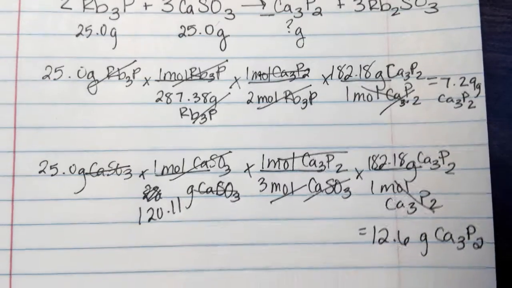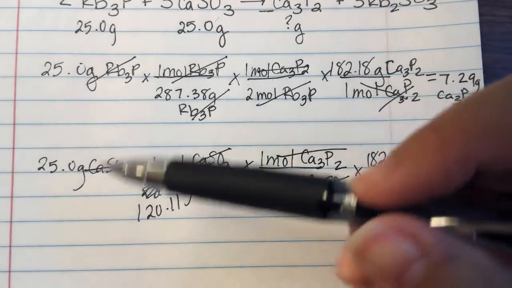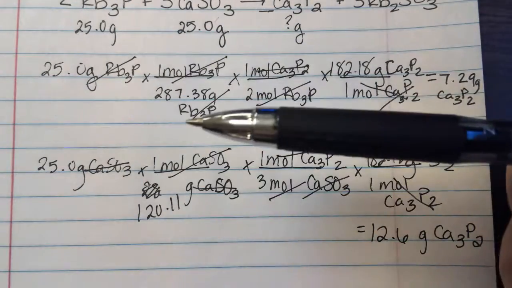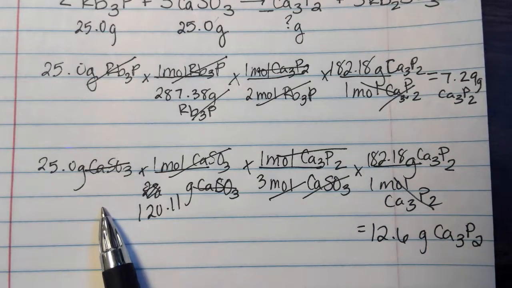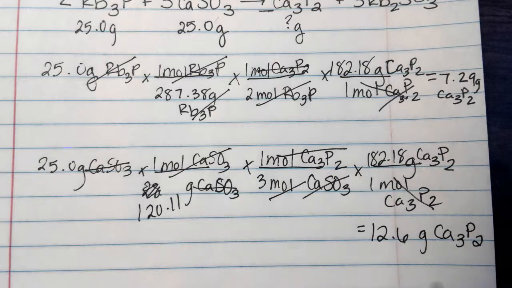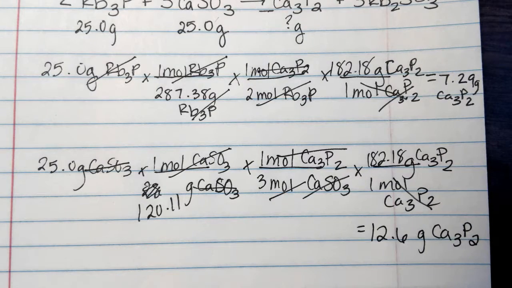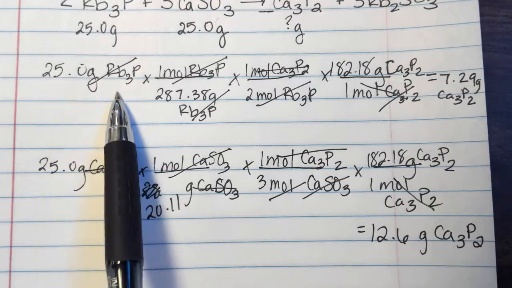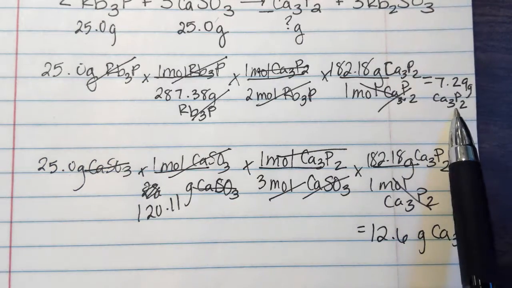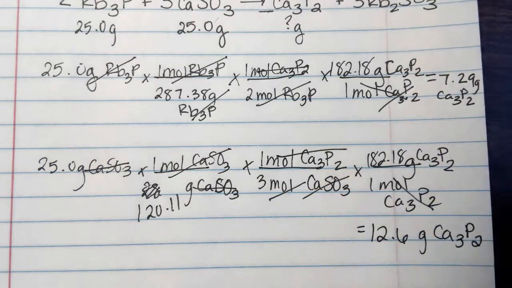Okay, so in order to use our initial values they gave us: to use up all 25 grams that we put into a beaker of calcium sulfite, I can form 12.6 grams of calcium phosphide. To use all 25 grams of rubidium phosphide, I can only form 7.29 grams. Okay, so basically, which one produces less means that it has run out first.